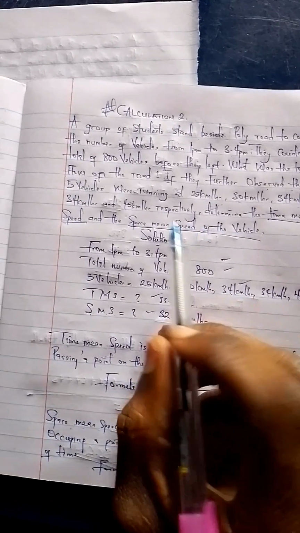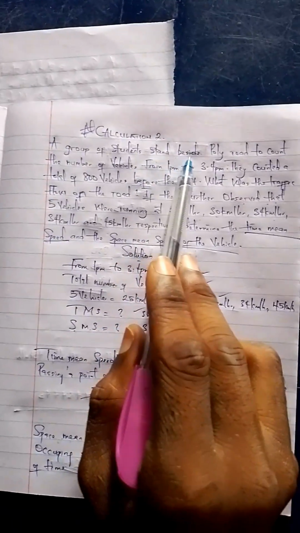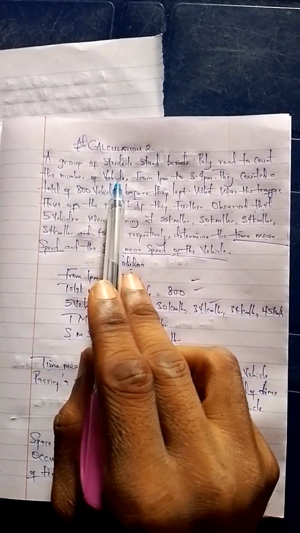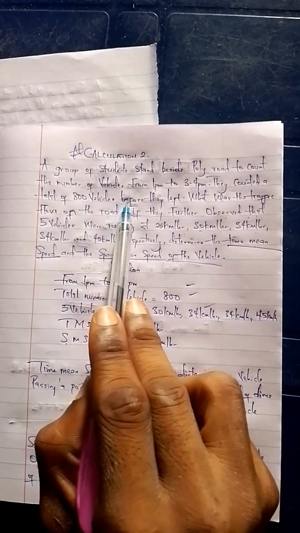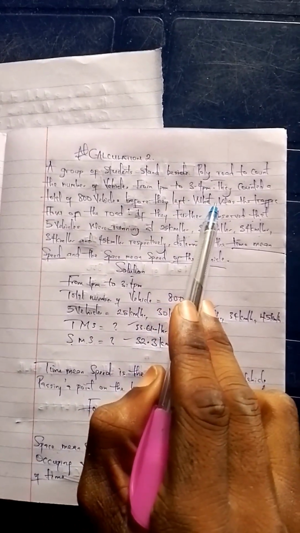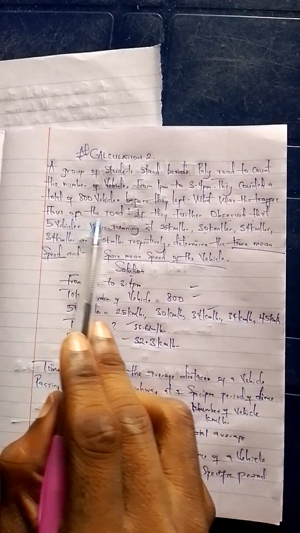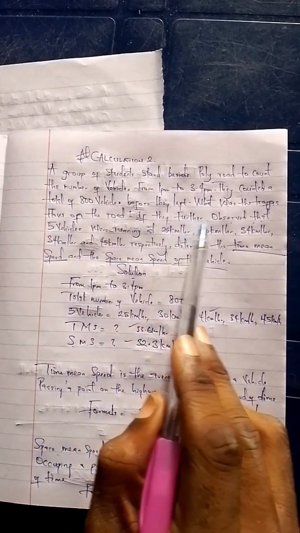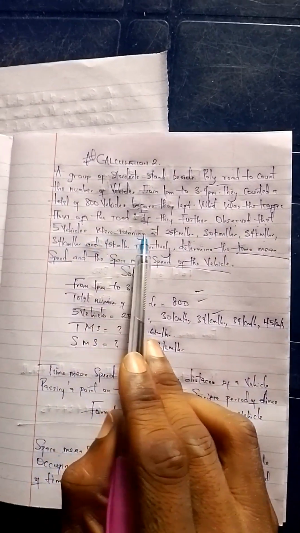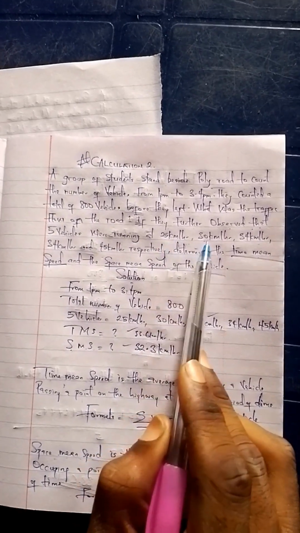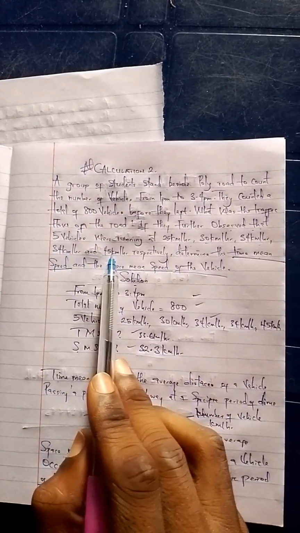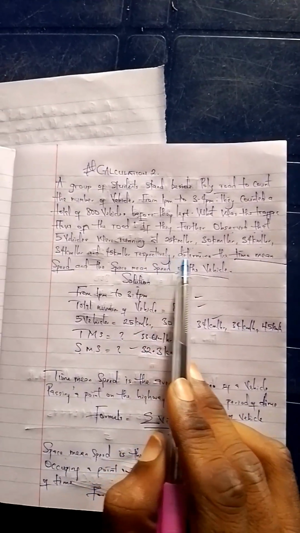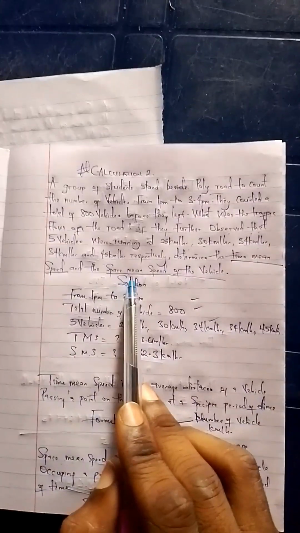So in this question now, they said a group of students stand beside Poly Road to count the number of vehicles from 1 p.m. to 3:45 p.m. They counted a total of 800 vehicles before they left. What was the traffic flow on the road? If they further observed that 5 vehicles were running at 25 km per hour, 30 km per hour, 34 km per hour, 34 km per hour, and 45 km per hour, respectively, determine the time mean speed and space mean speed.